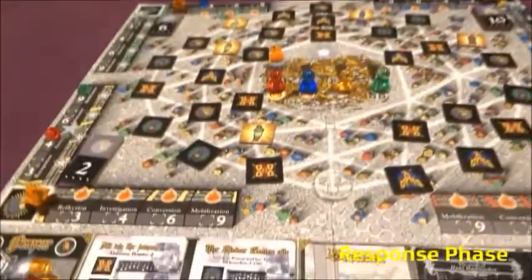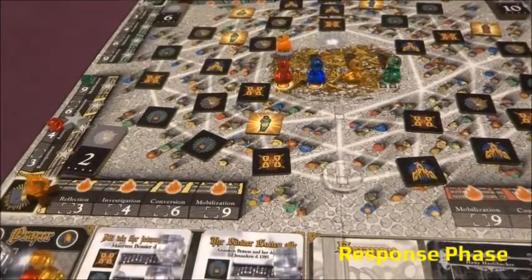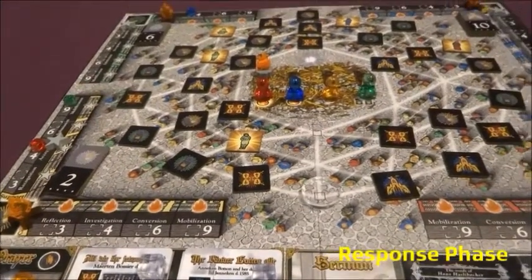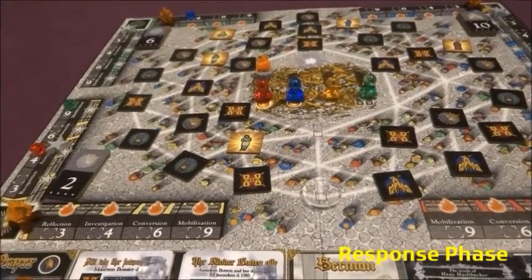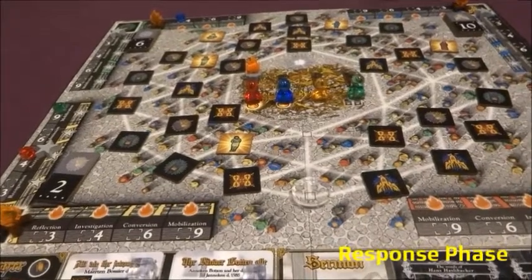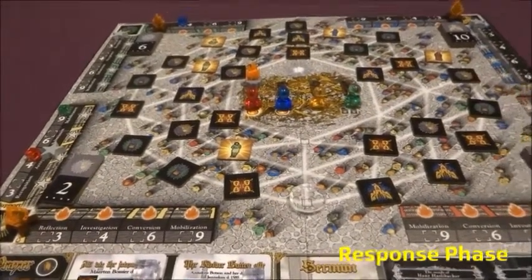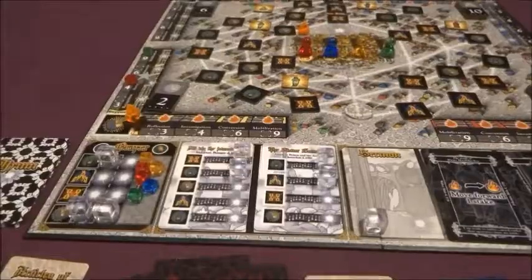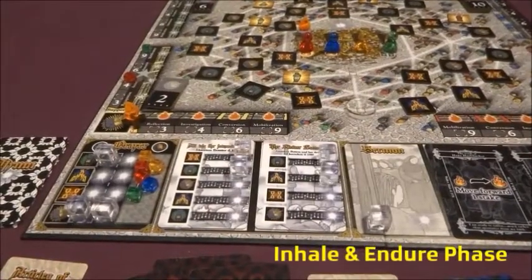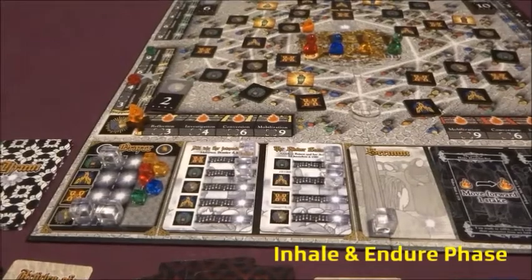You are allowed to claim a doctrine tile and or a spectator tile in either order, as long as you meet the requirements to do so in this phase. After each person has had 1 turn, including even if they are unable to do anything on their turn, the response phase ends. In the inhale and endure phase, we will prepare the game for the next round by doing the following.